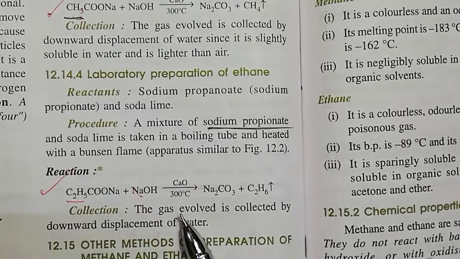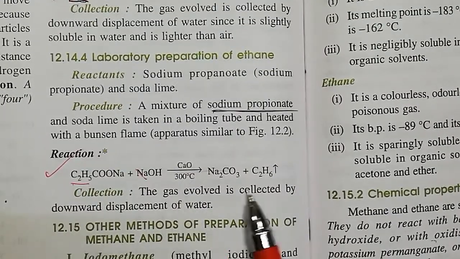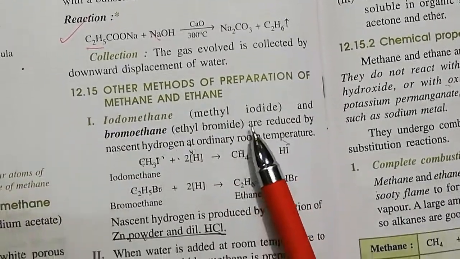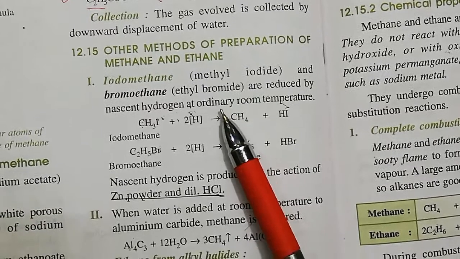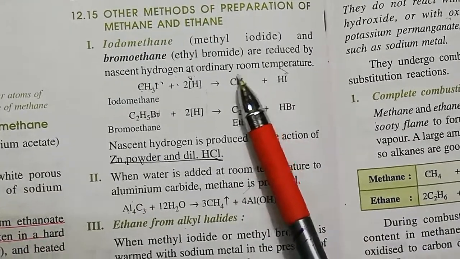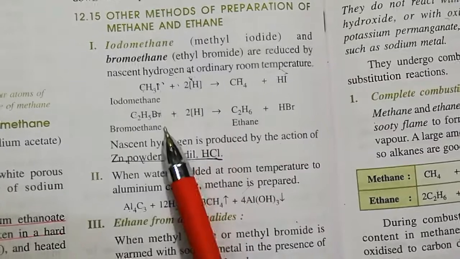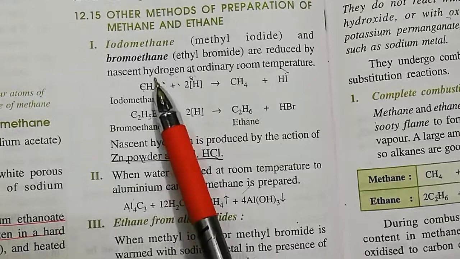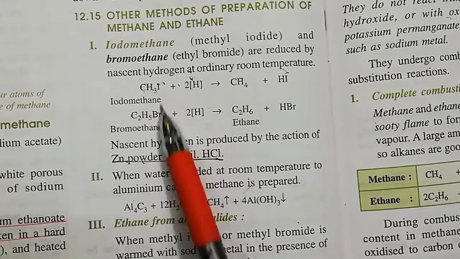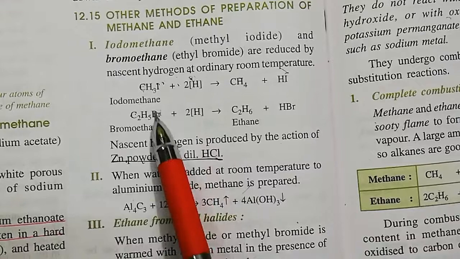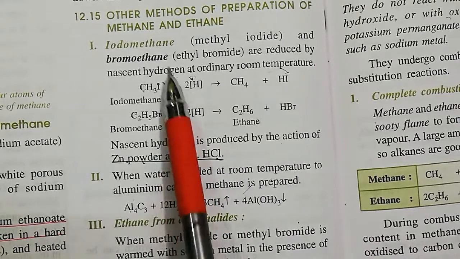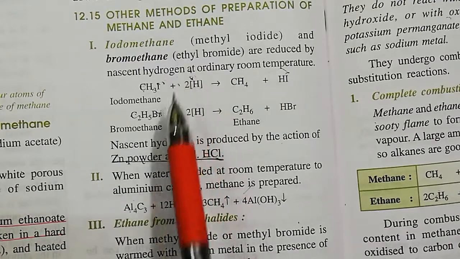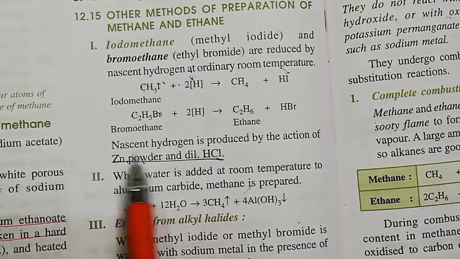And the collection, as I have just said, is that the gas evolved is collected by downward displacement of water. Now two more important processes are there for the preparation of methane in the lab. One is from iodomethane or bromoethane. These kinds of compounds are generally also called alkyl halides. One halogen is there, and that halogen can be substituted by nascent hydrogen, which can be obtained from the reagent zinc powder and dilute HCl.